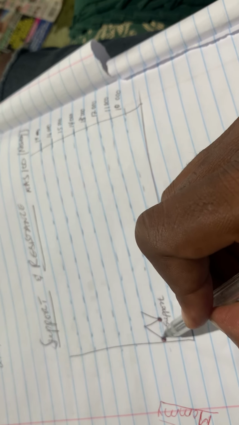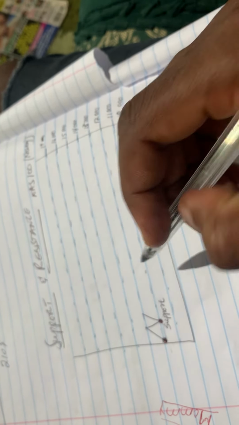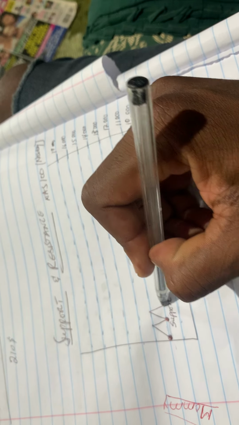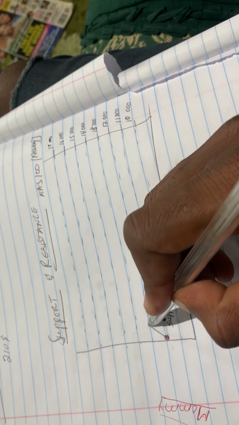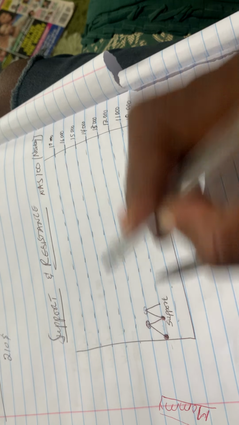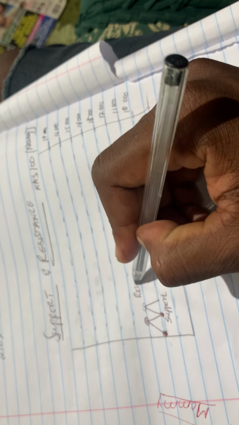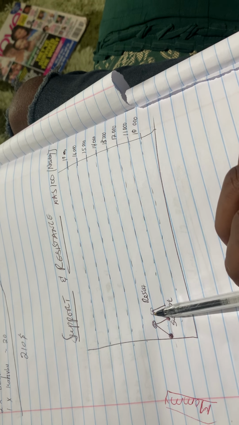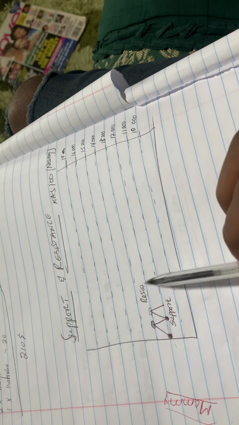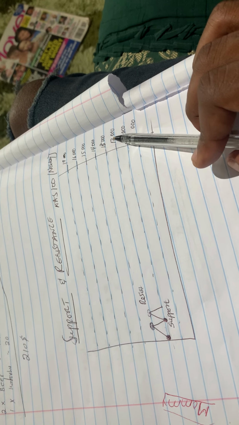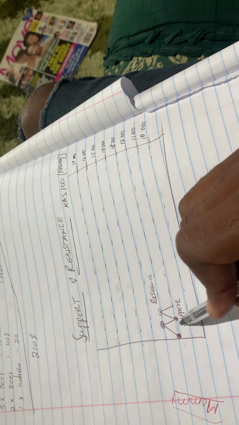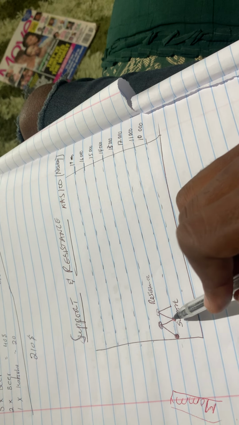And if by any chance the market gets rejected here again and comes back to our previous support, we call this upper level here at 12k our resistance, because the market is trying to go up, but it kept being resisted at this level at 12k. So this becomes our resistance, and this becomes our support.